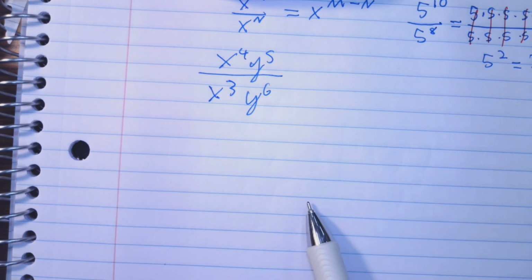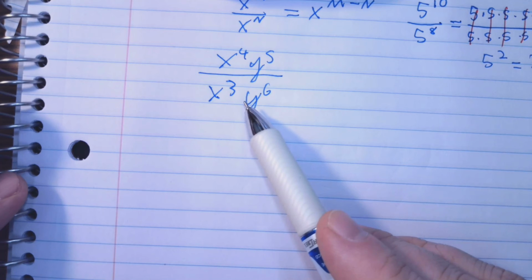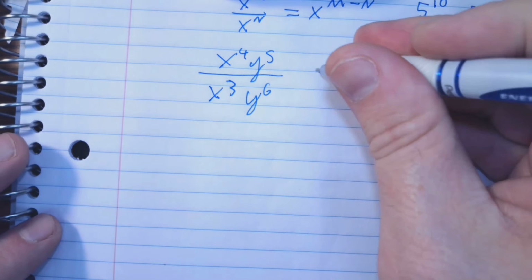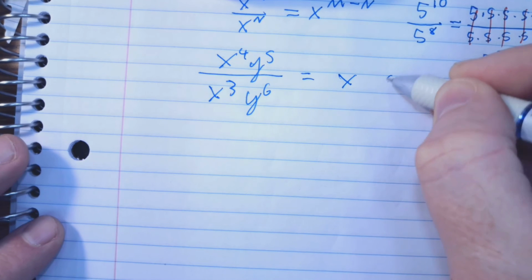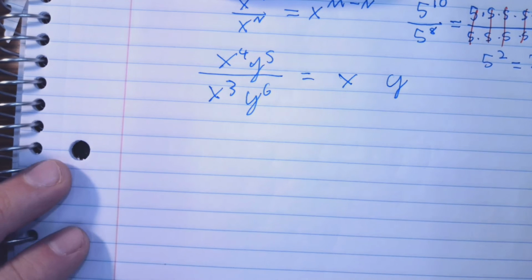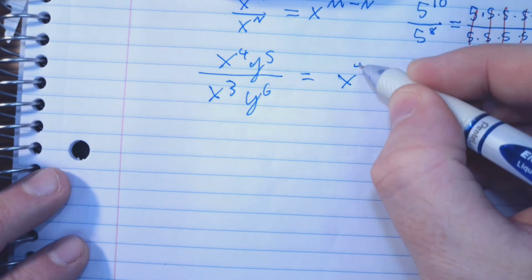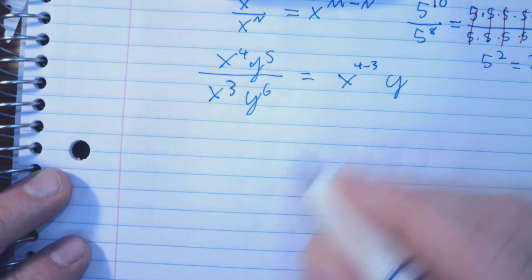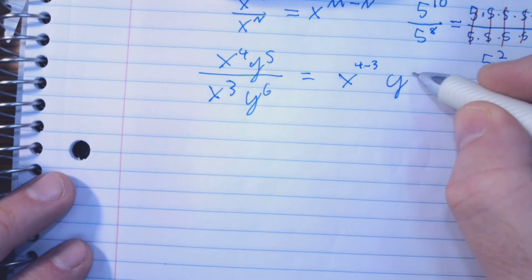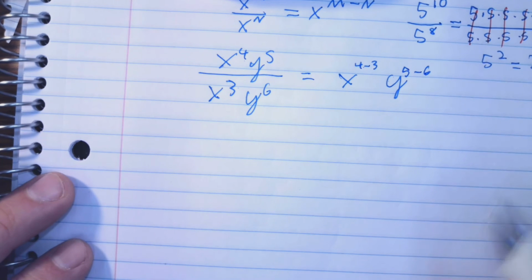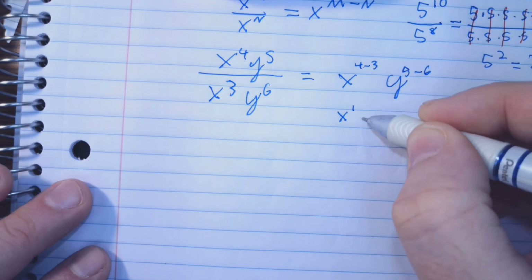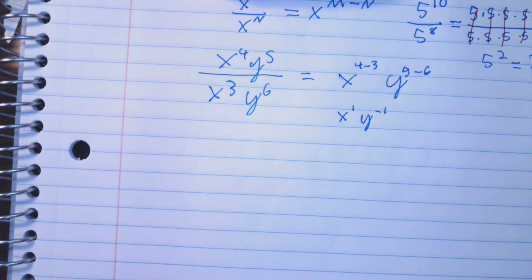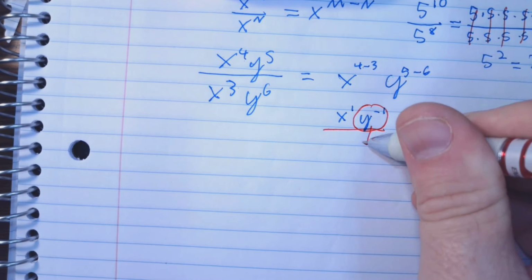Because basically what you're going to do, even in this situation, I'm just going to write unique bases, which is x and y. So I'm not changing what I'm doing. So then I go 4 minus 3. And then here I'm going to do 5 minus 6. Simplified out, that would be x to the 1st power, y to the negative 1st power. What do I do now? Drop that y, put that y on bottom, and then you're done.